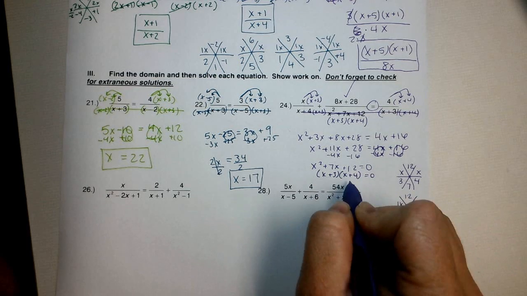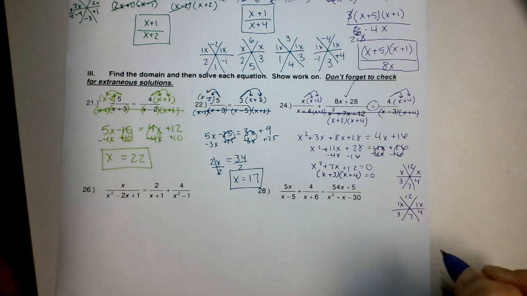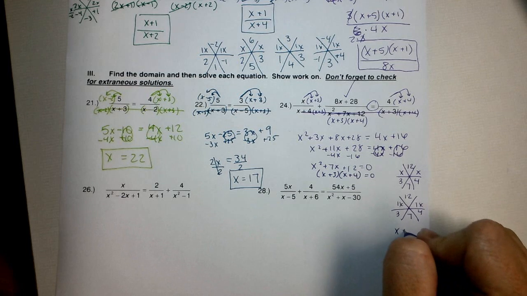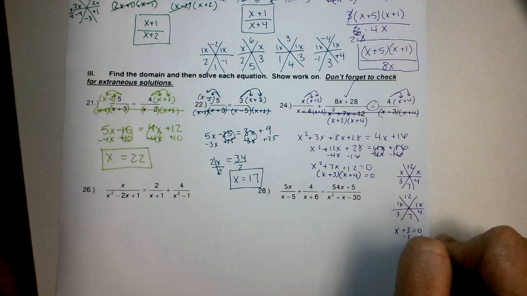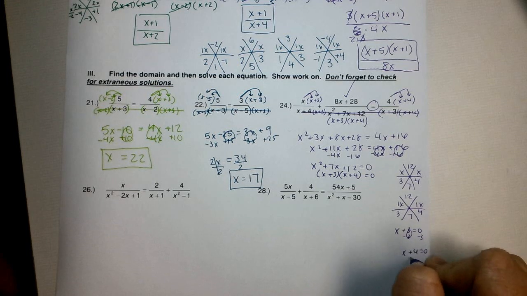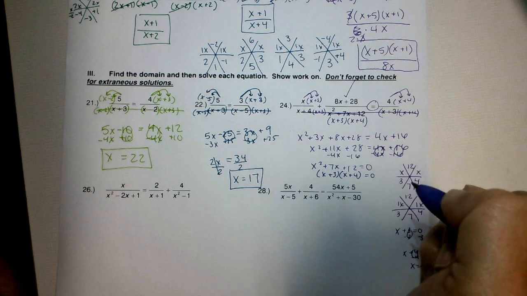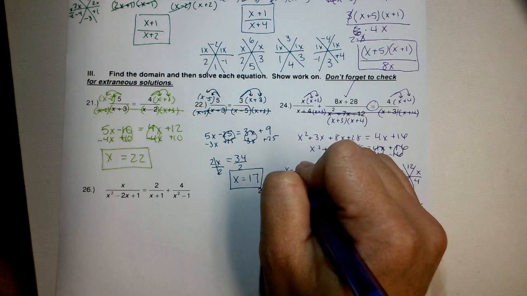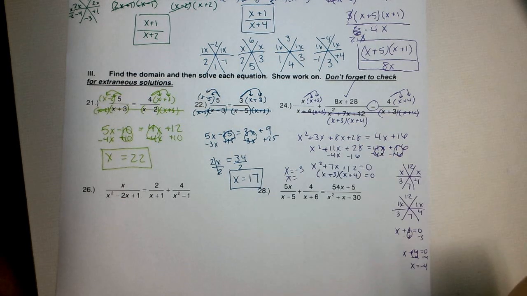So when I set those both equal to 0 and solve, come over here, x plus 3 equals 0, minus 3, minus 3. X plus 4 equals 0, minus 4, minus 4. X equals negative 4. So I have x equals negative 3, x equals negative 4.